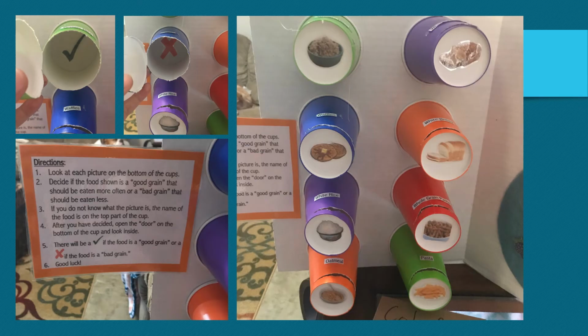The activity in the bottom left corner of the board corresponds with day 4, which goes over the different types of grains and the good and bad grains, like whole wheat grains versus more refined white grains. So in this activity, they don't have to attach anything. What they do is they look at the bottom of the cup that's attached to the board, and there's going to be a picture of a different type of grain food on there.